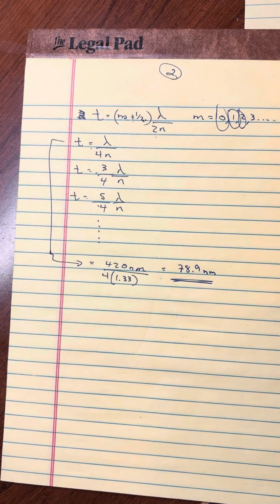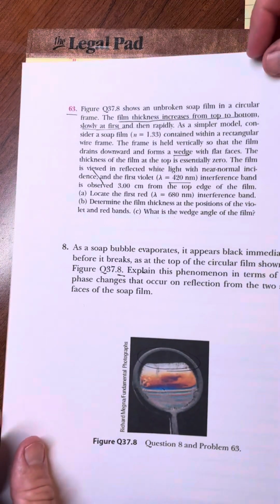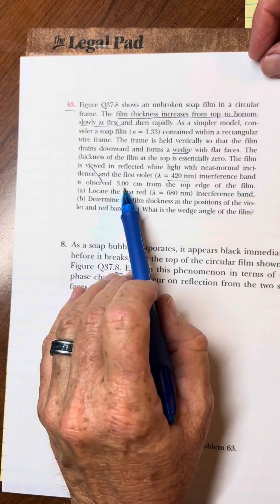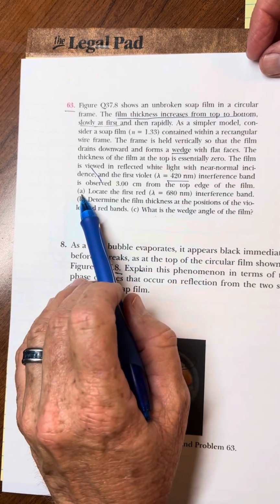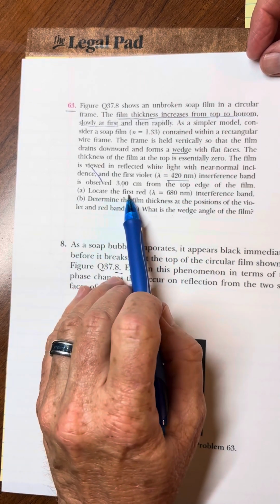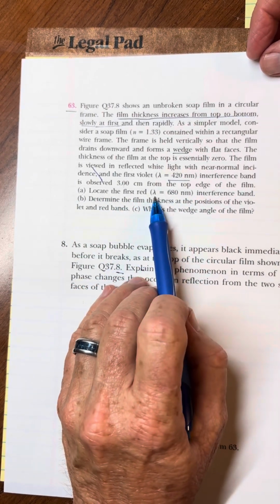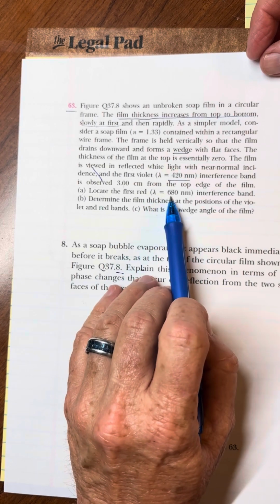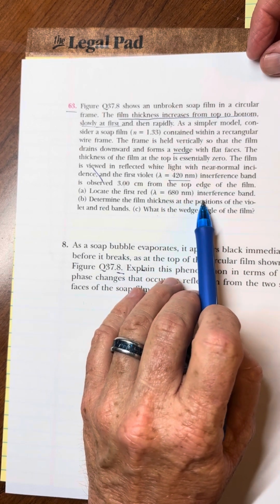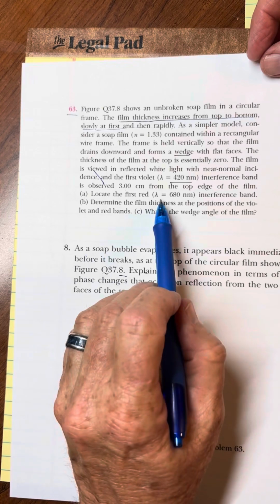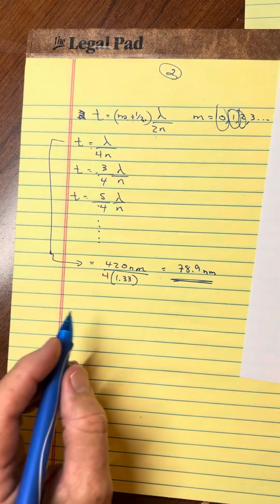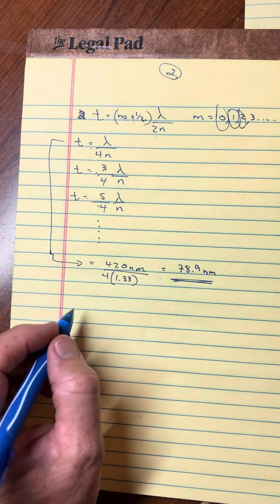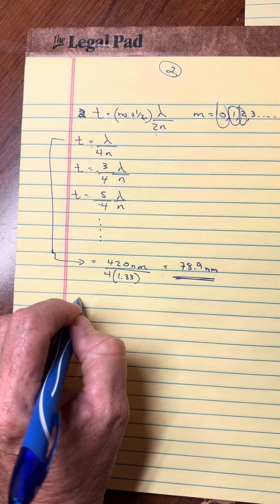And let's see, what's the first question here? Now they tell us it's 3 centimeters down, but watch this. A, locate the first red one. Okay, and so the red one has a bigger wavelength, which would mean a thicker place. So actually, let me calculate that thickness.